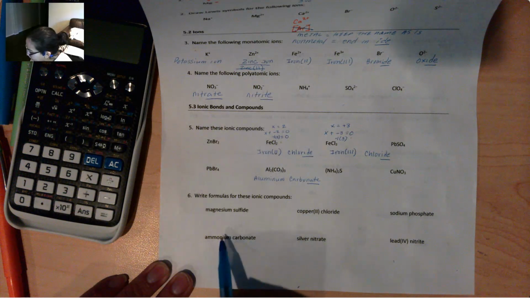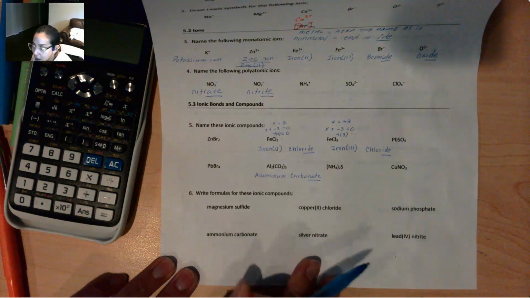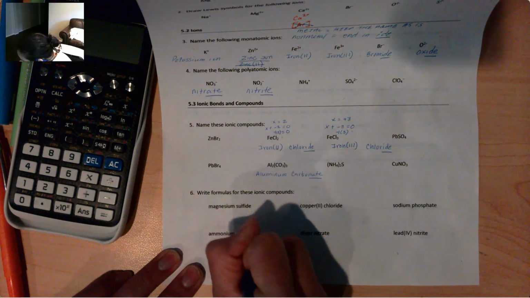All right, write the formulas for these ionic compounds. So now we have a couple different ionic compounds. It's given to us in the name, and now we want to write the formula for them. So let's do ammonium carbonate. Ammonium is NH4 and carbonate is CO3.